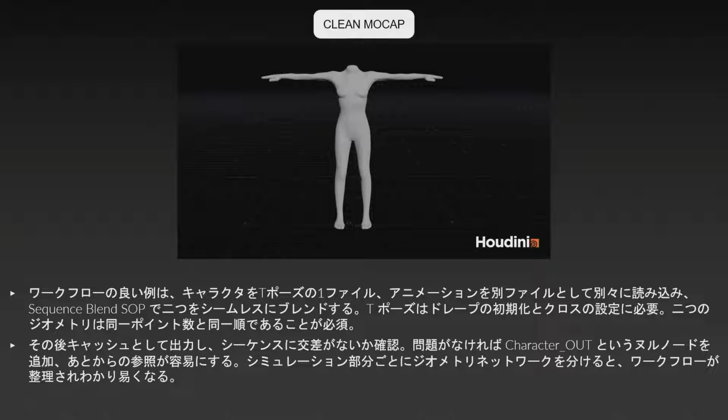You would then use a file cache to cache this out and check your sequence for any intersecting areas of mesh. And if everything looks good, you can append a null and call it character out, which can then be referenced later in your other geometry networks.